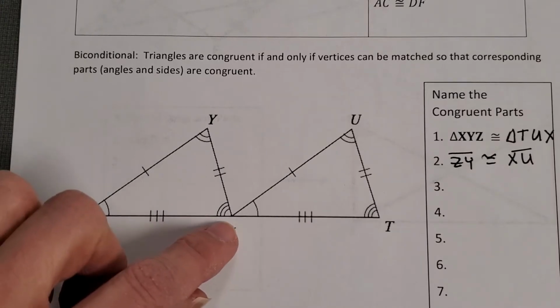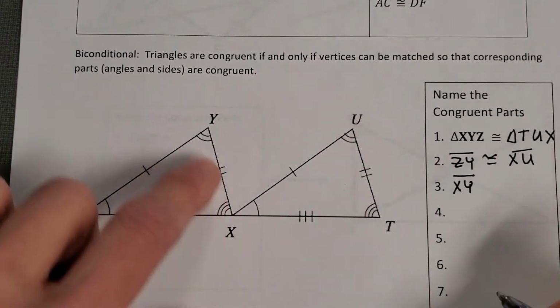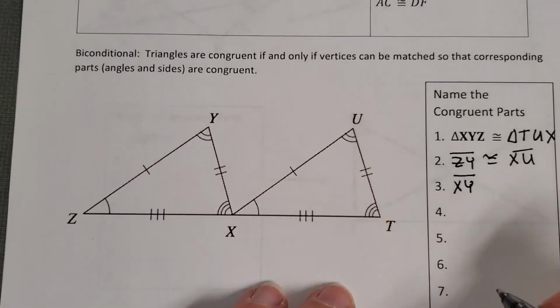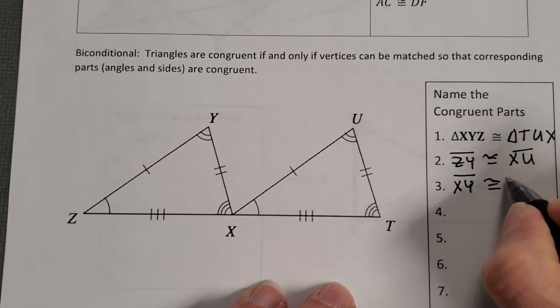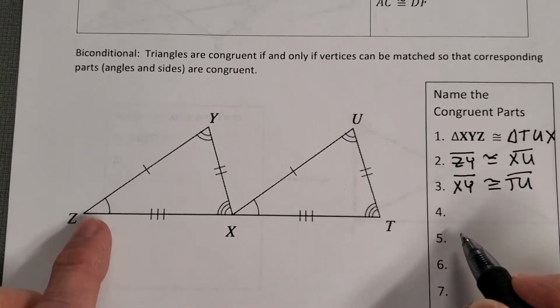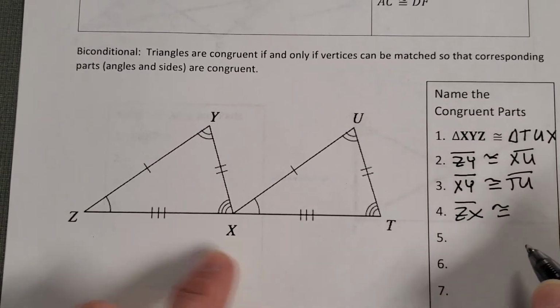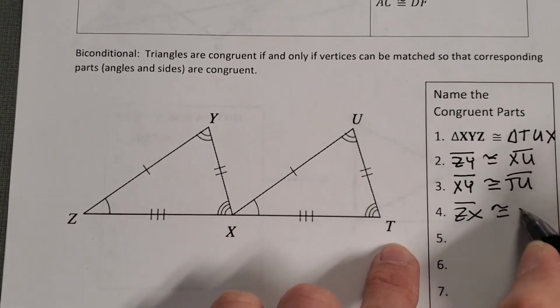Now I'm going to try segment XY. So again, first one doesn't matter, going from 3 to 2. So over here I have to go from 3 to 2. So I'm going to say is congruent to segment TU. And then finally, the last one, ZX is congruent, went from 1 to 3, so I'm going to go XT.